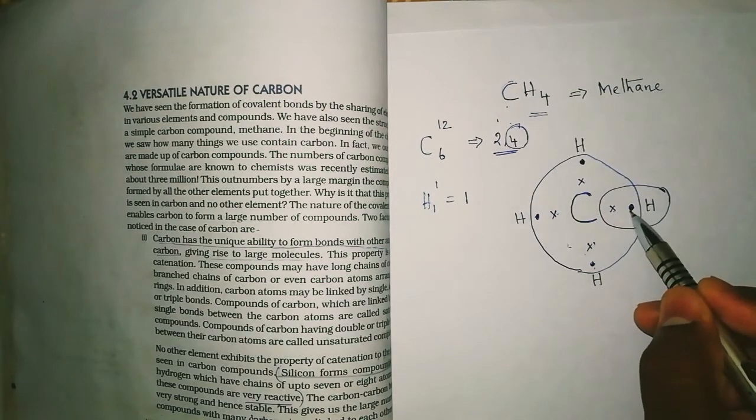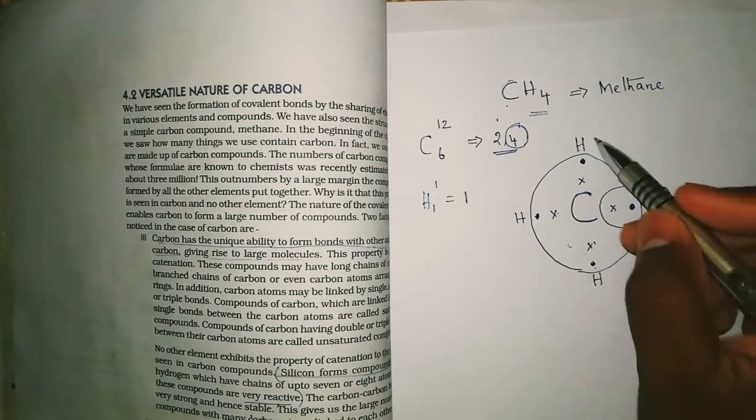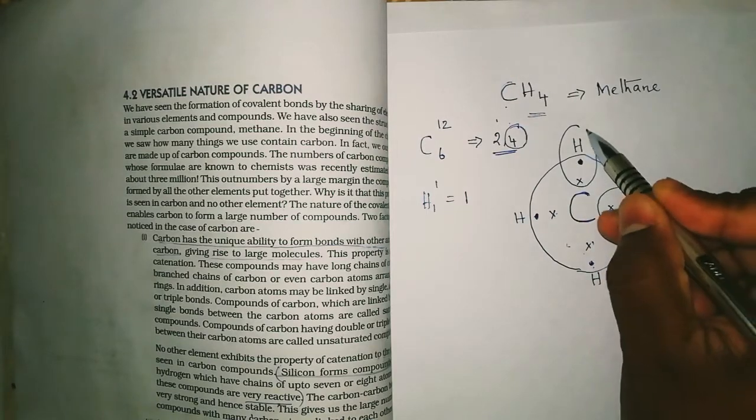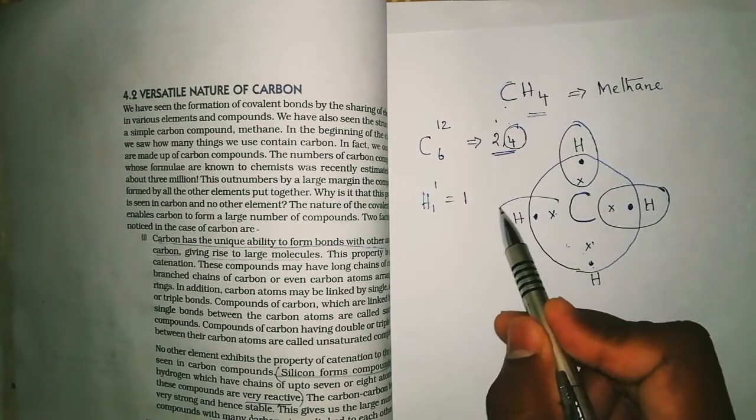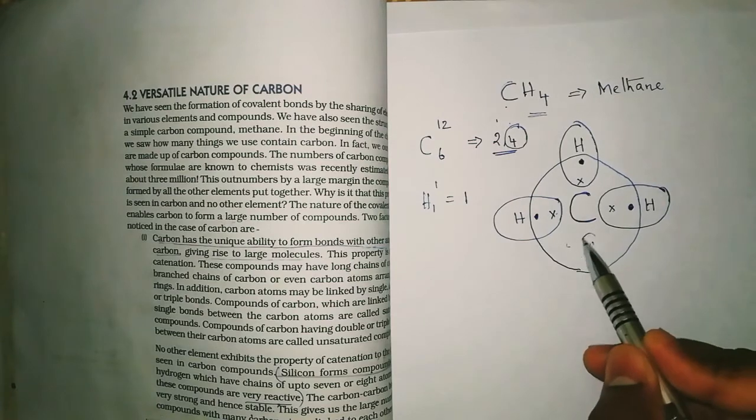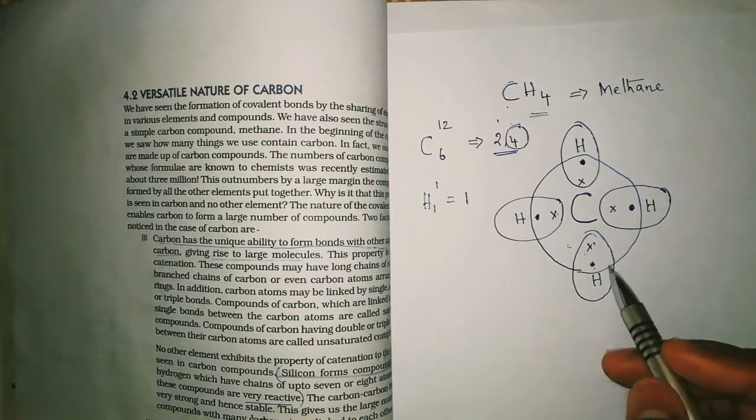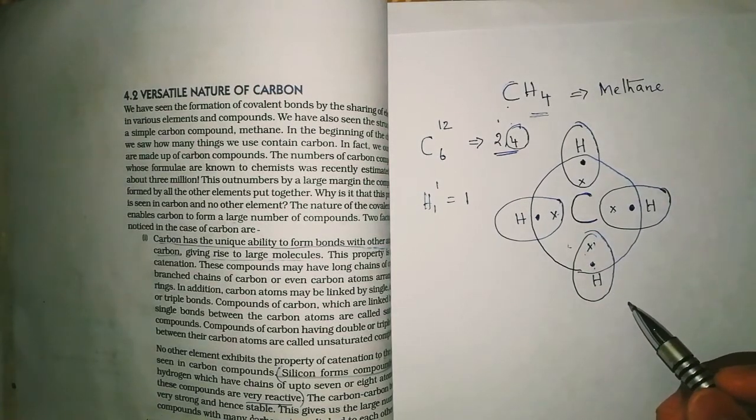Hydrogen now has 2 electrons. That means they are forming a completely filled shell, this hydrogen and this hydrogen too. So this is the structure of methane.